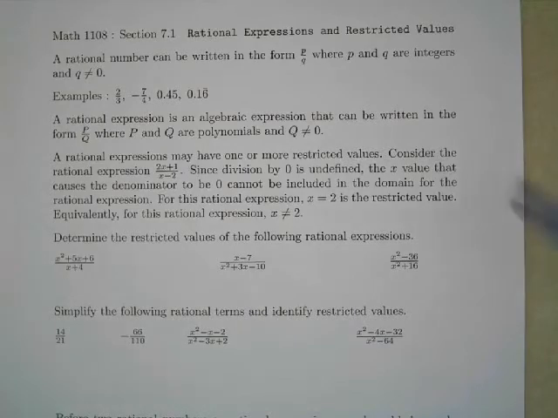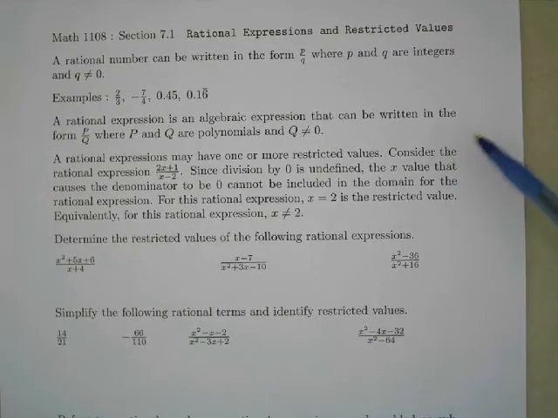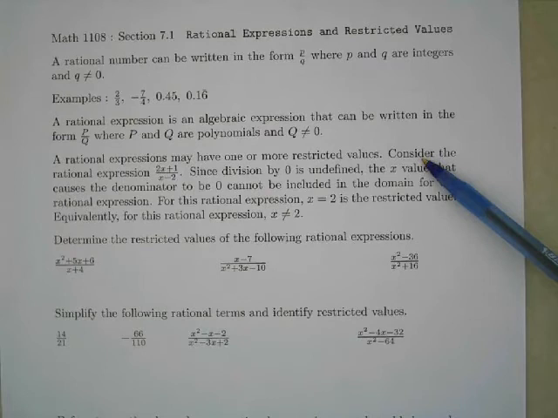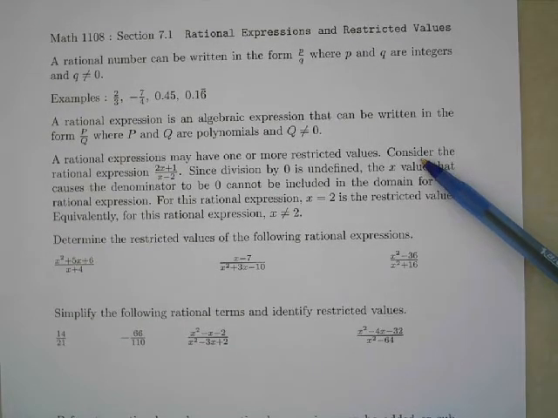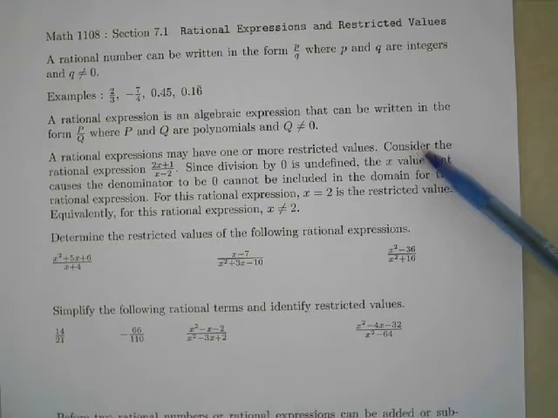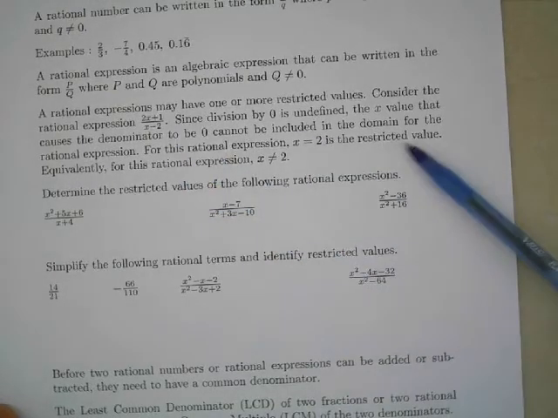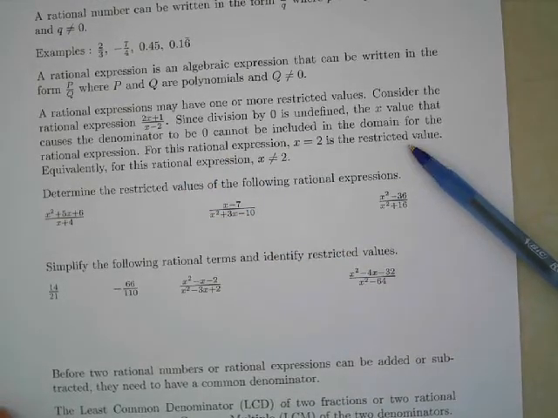A rational expression is an algebraic expression that can be written in the form p over q, where p and q are polynomials, and the polynomial q cannot be 0 because division by 0 is undefined. A rational expression may have one or more restricted values.